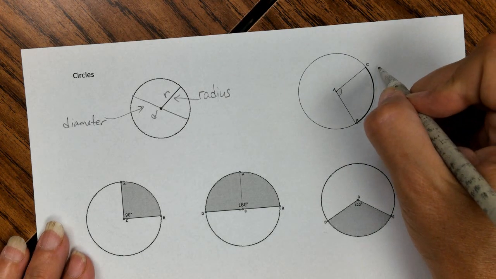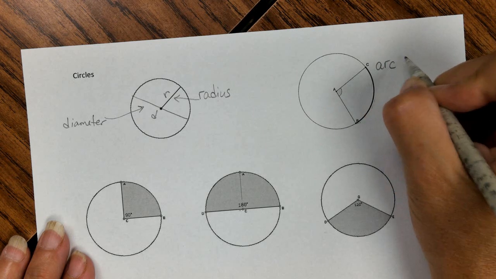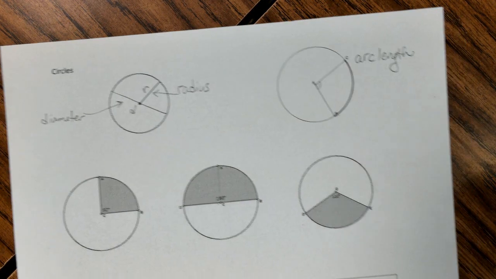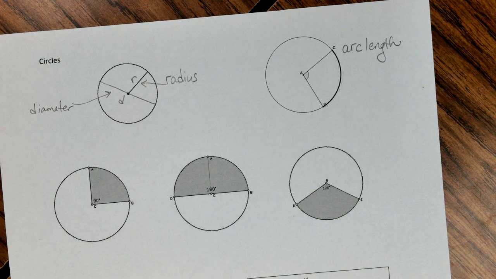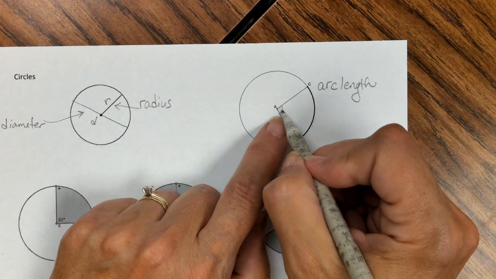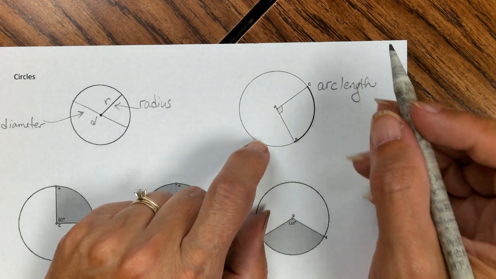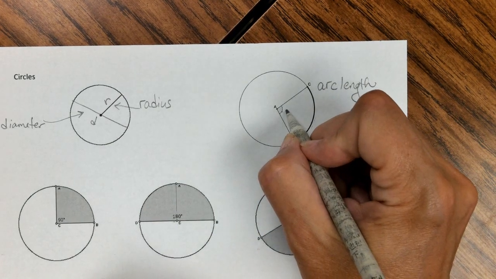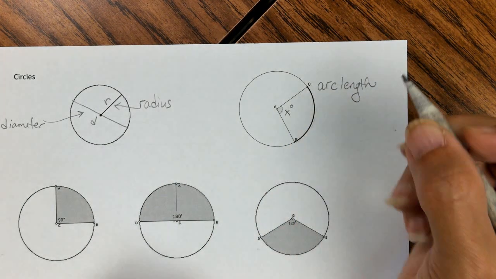And to find that is a fraction of the circumference. And to find out what fraction it is, you take whatever this angle is here, just going to call that x degrees.